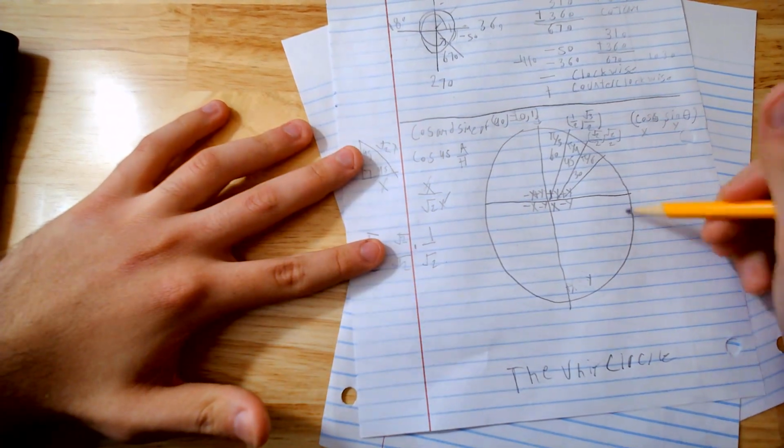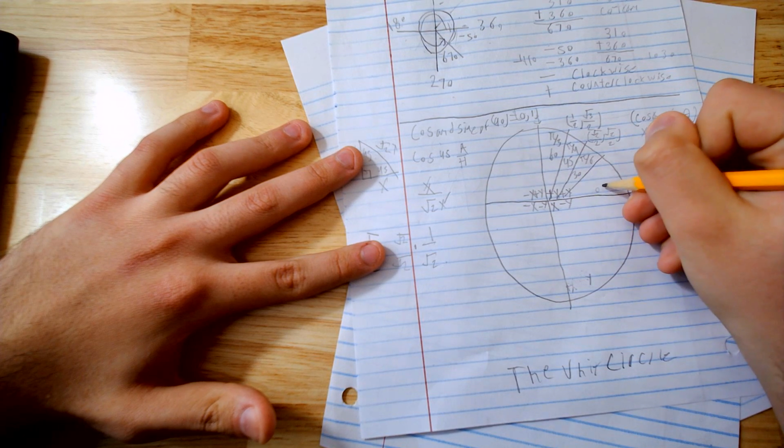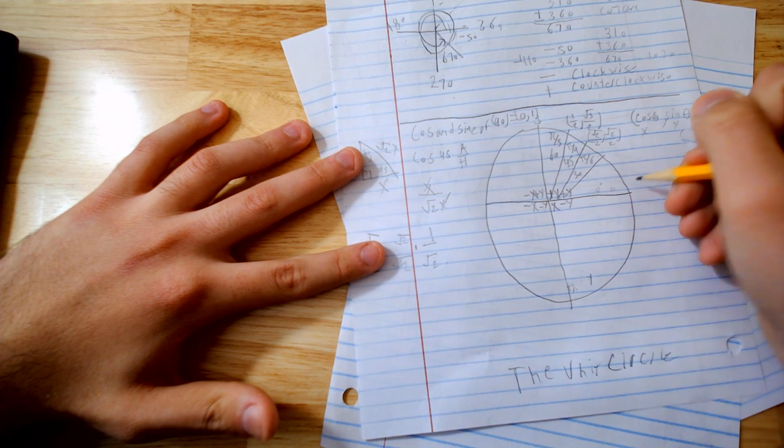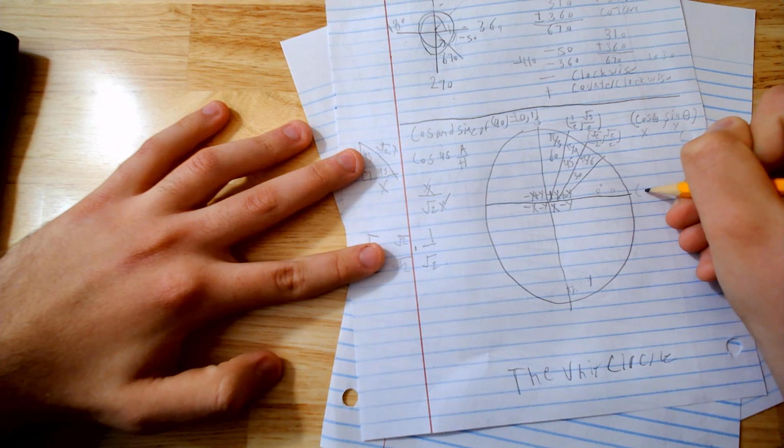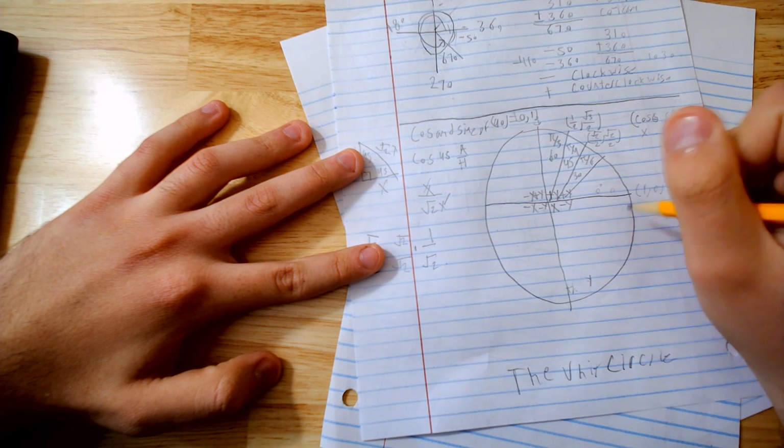All right, so here, this initial side is 0 degrees, and this is the coordinate 1 and 0. So the cosine is 1 and the sine is 0.